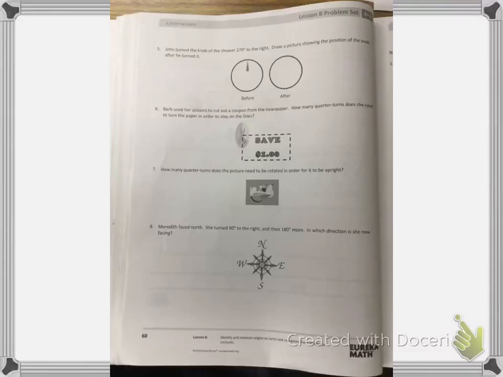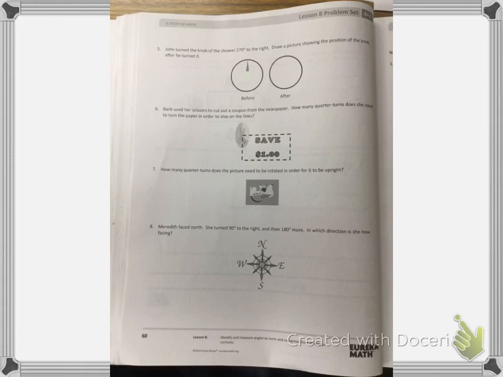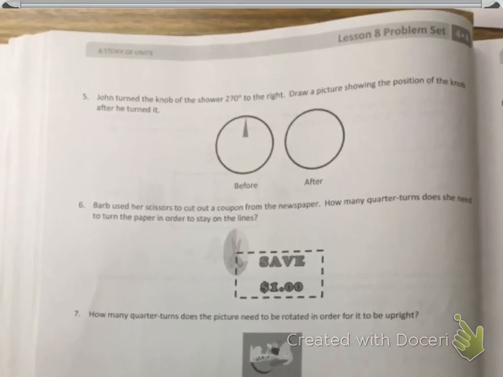Good morning, everybody. We're going to be working on page 60 today. And what we're going to be focusing on is identifying and measuring angles as turns and recognizing them in various contexts. And so we're going to be using geometric terms in order to make turns in everyday objects. Okay? So let's work with this first one, going into number 5 and 6.